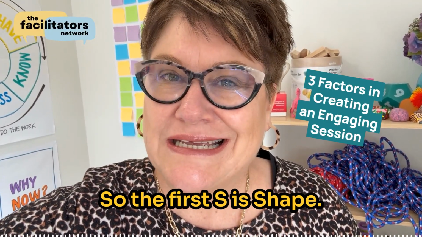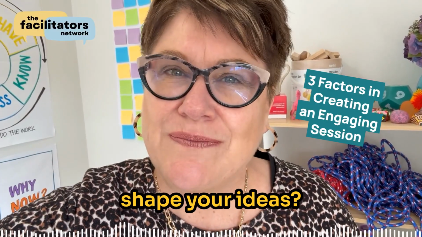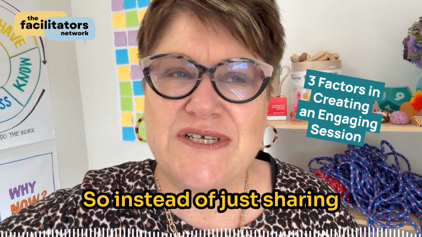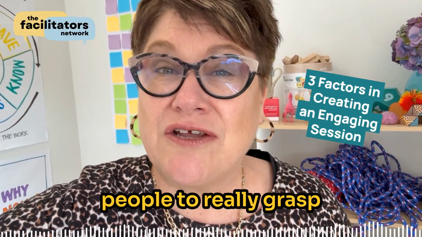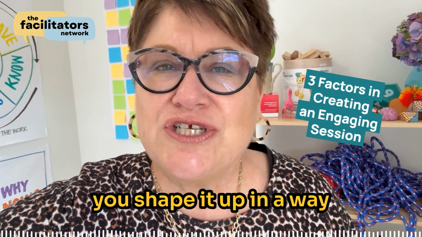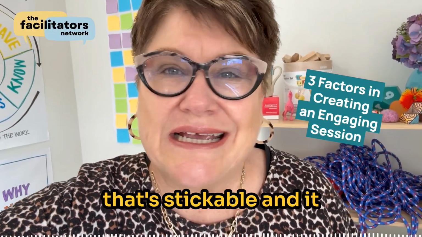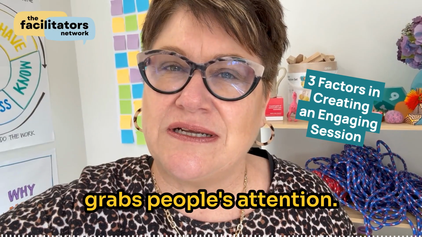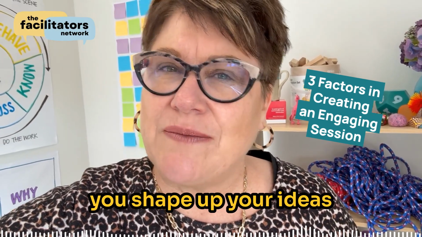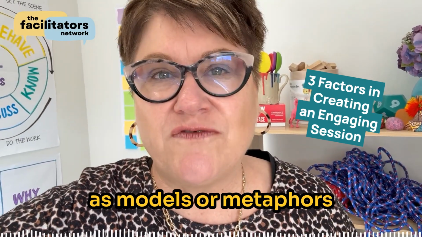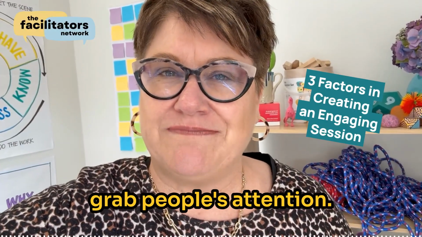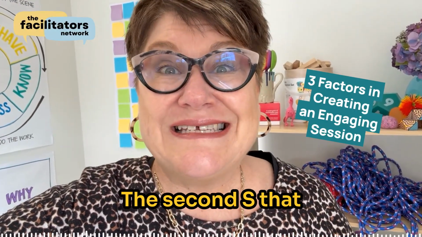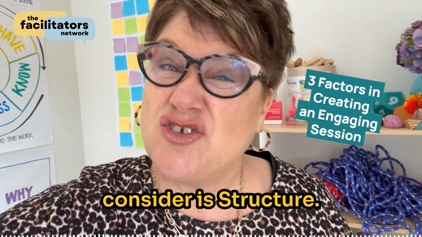So the first S is shape. How do you shape your ideas? Instead of just sharing the principle or the idea that you want people to really grasp and remember, how do you shape it up in a way that's stickable and grabs people's attention? So think about how you shape up your ideas as models or metaphors or stories that really grab people's attention.